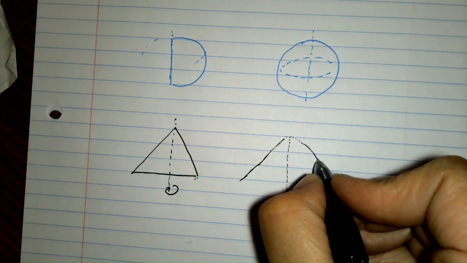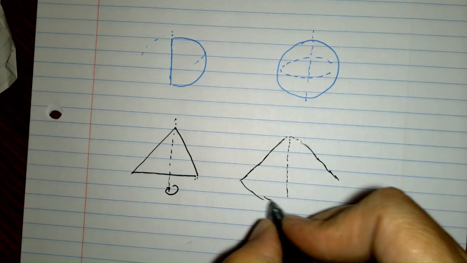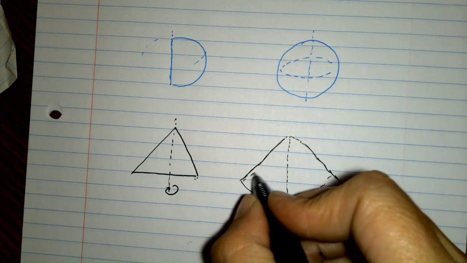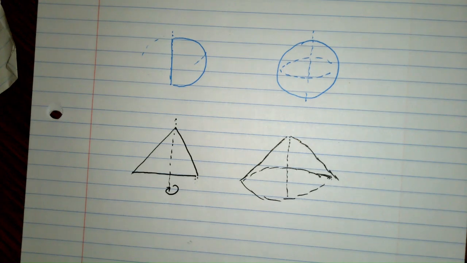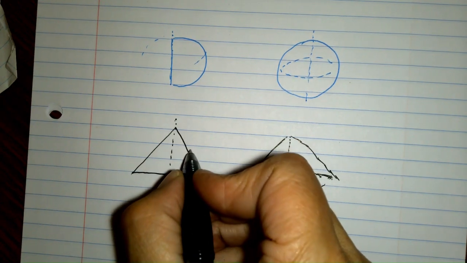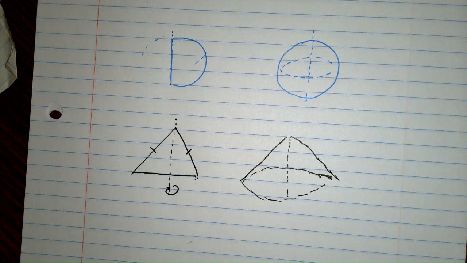You got what it is yet? A cone. It's going to turn into a cone. So when you take a triangle, especially an isosceles triangle, and you do that, you're going to get a cone. And you might have to visualize it, get that axis spinning, right?